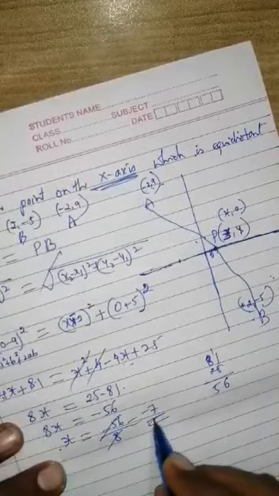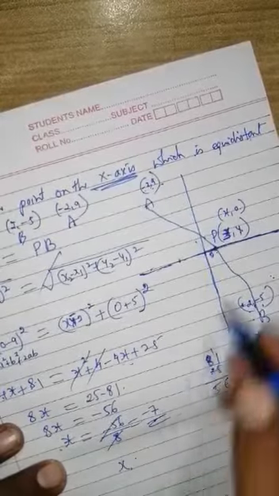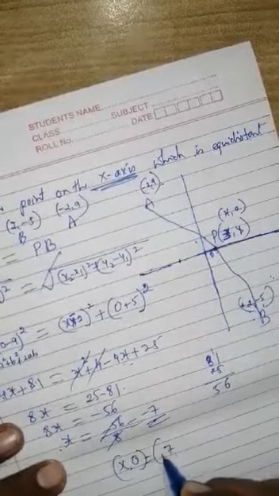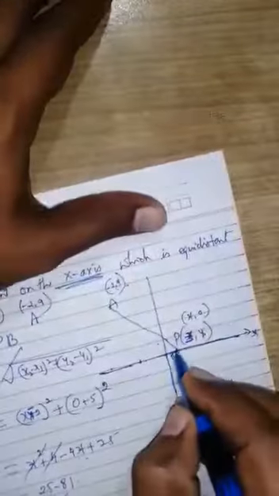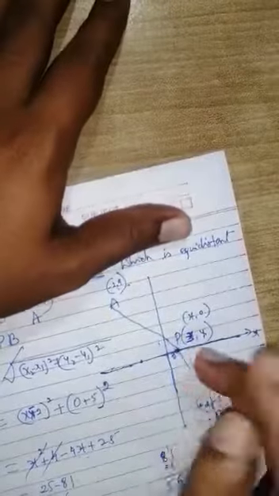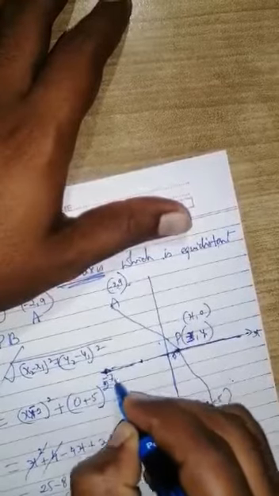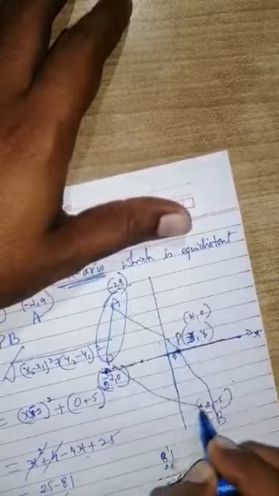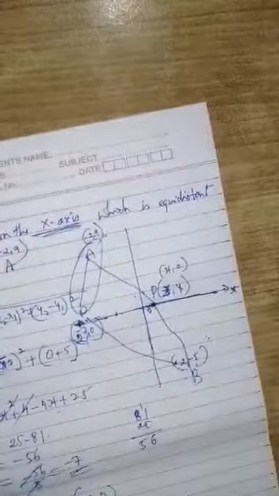So we got the x value now. We have taken the coordinate as (x, 0), so what does it mean? The point is (-7, 0). It doesn't lie here. We just assumed, we just imagined it may lie there, but actually (-7, 0) lies somewhere here. The P point lies here, which is equidistant from the points A and B.